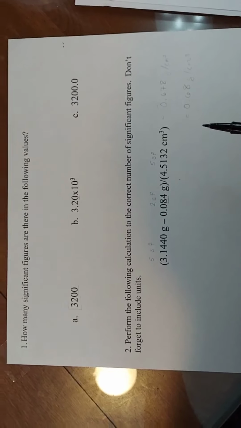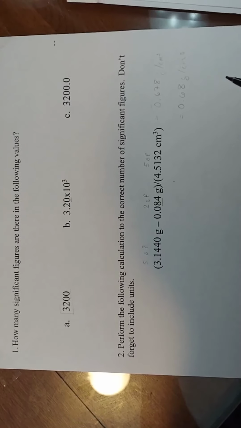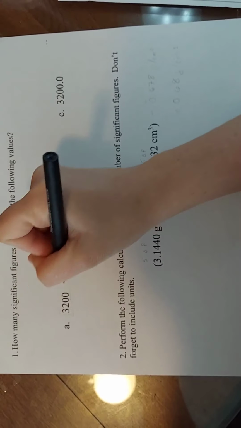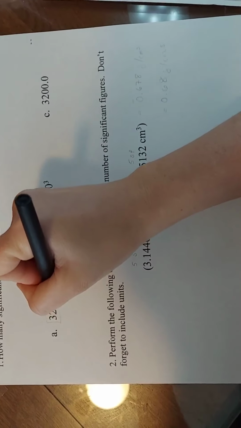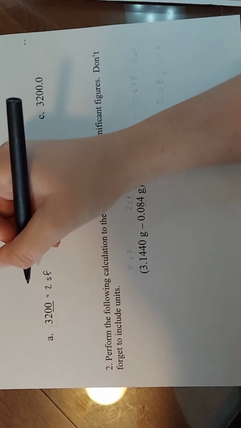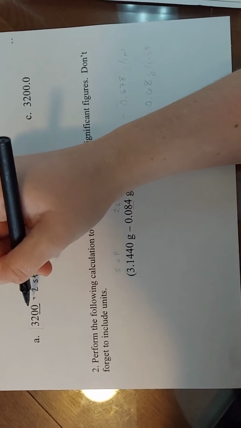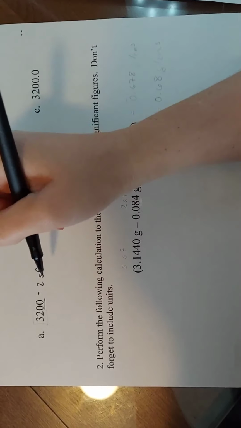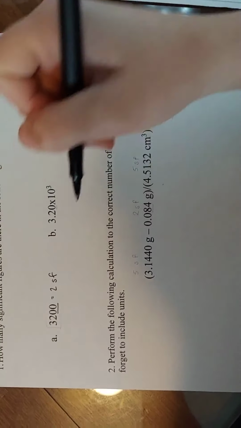The first question says, how many significant figures are there in the following values? A is 3,200, but it has no decimal point. Therefore, it only has two significant figures. These zeros are not significant because they do nothing except set the decimal point. But because there is not a decimal point, they are not significant. So A only has two significant figures.